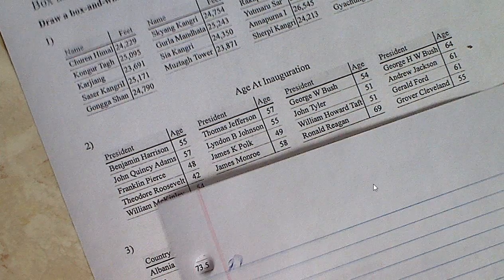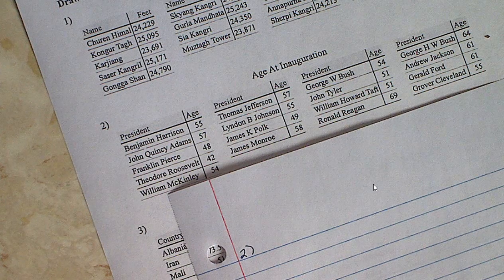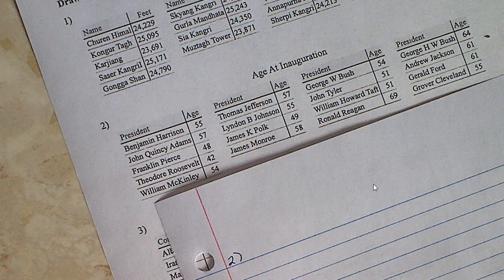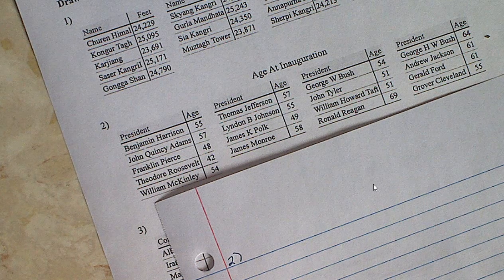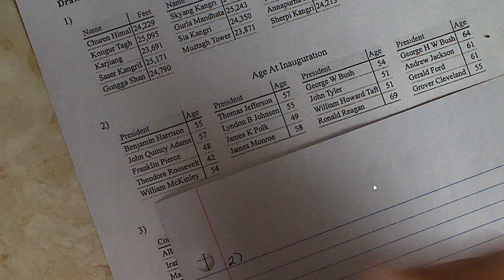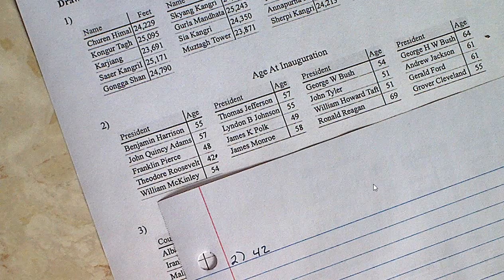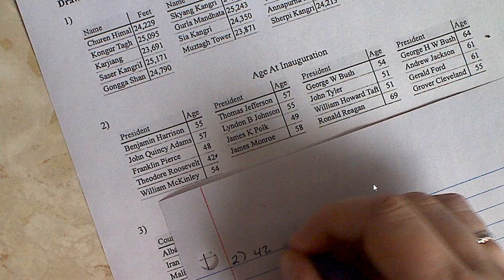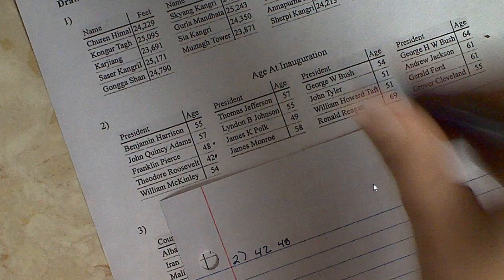Okay, so, quiet. Let's take a look at question number 2 here. First thing we have to do is organize these from smallest to largest, so we have to find out who was youngest at inauguration. There's 42, Theodore Roosevelt. Found it. Is there anybody younger than Theodore Roosevelt? Nope. So we got 42 for Theodore Roosevelt. I'm going to put a little mark next to it so I don't count that one again. Next one would be 48, Franklin Pierce. There's a 49, James K. Polk.